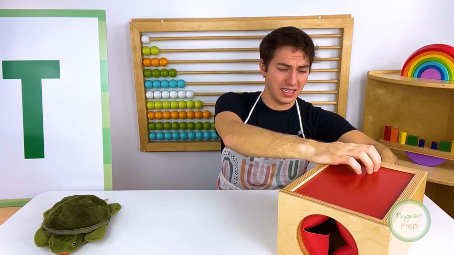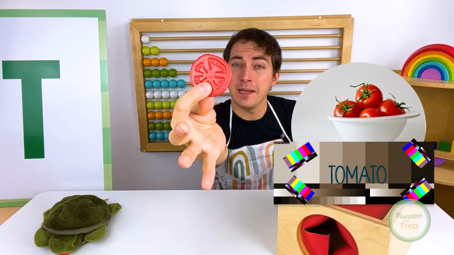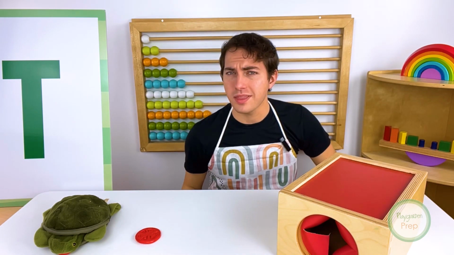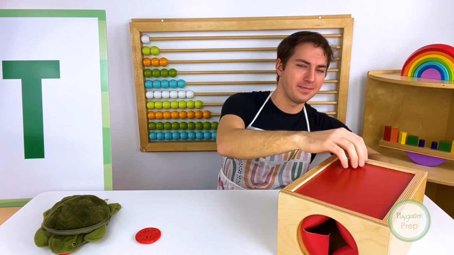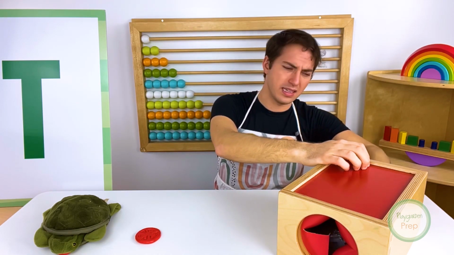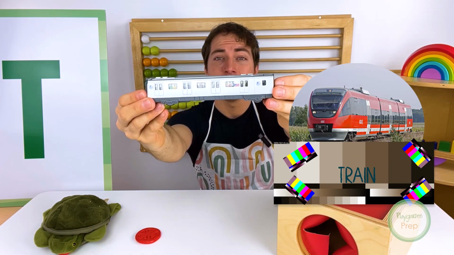What is this? It's a tomato. Okay, there should be one more thing hiding inside of our mystery box. I wonder what it is. What is this? It's a train.